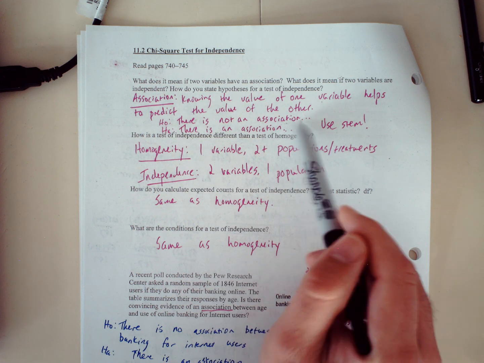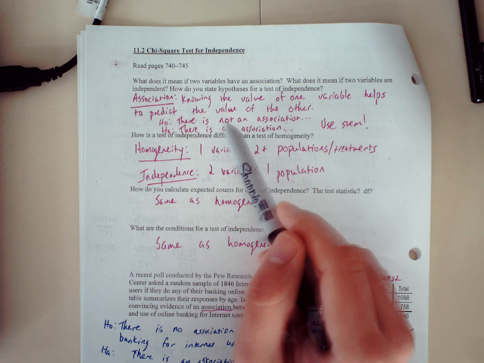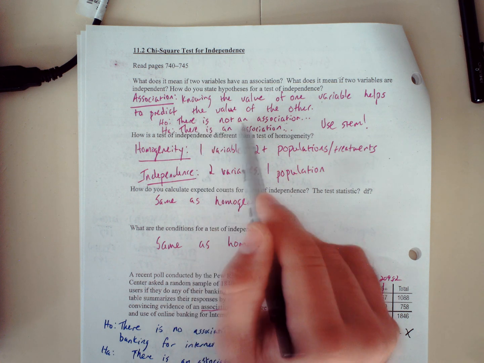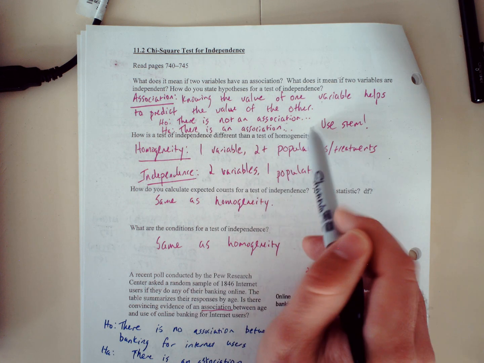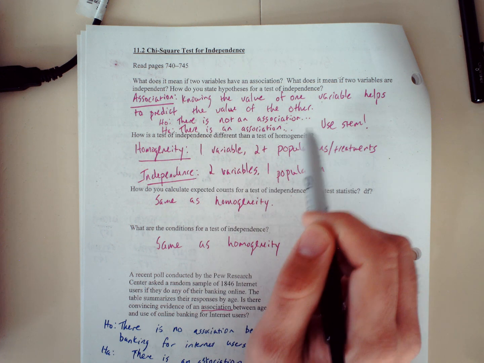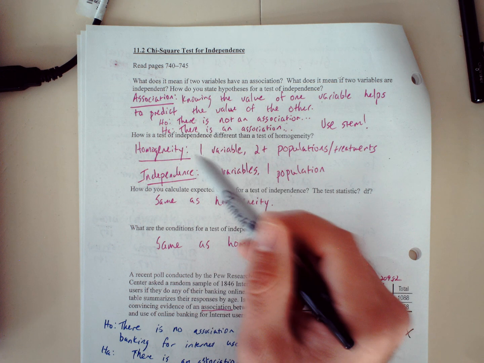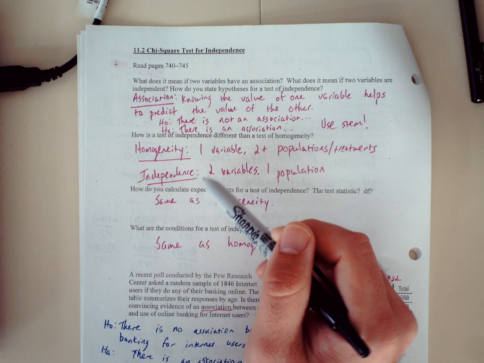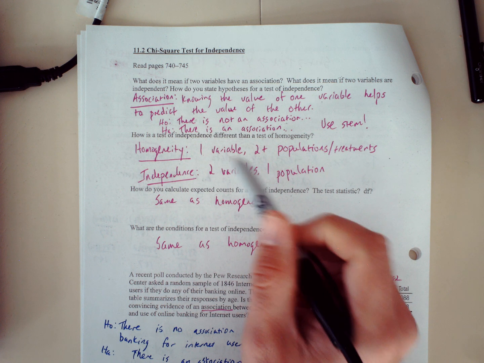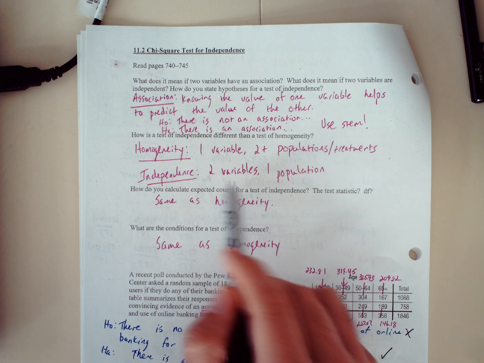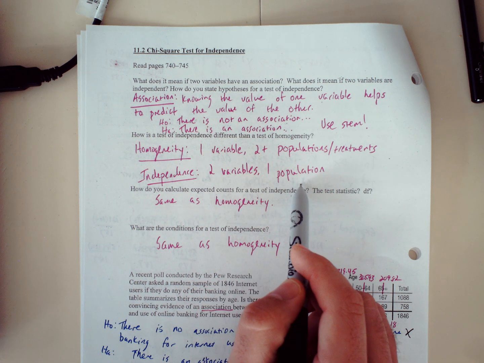So your null and alternative hypotheses here are going to be slightly different, but again, use the stem of the problem. Null hypothesis, there is not an association or there is no association. Alternative, there is an association, and then include context. Next class, I'm going to talk a little bit more about the differences between homogeneity and independence. Key thing being homogeneity is one variable from two or more populations or treatments. Independence is two variables from one population.